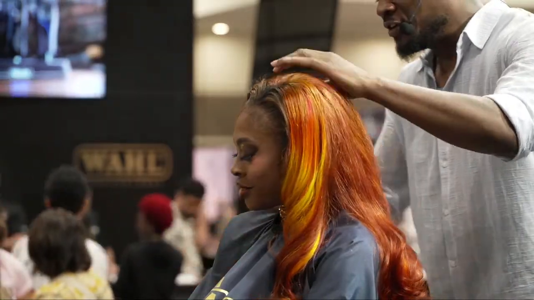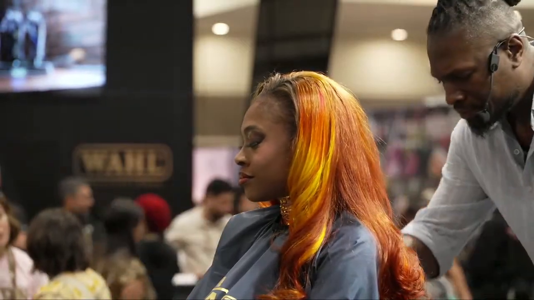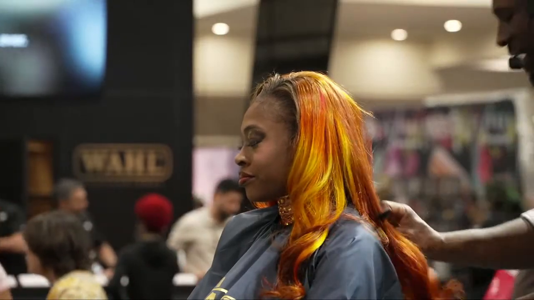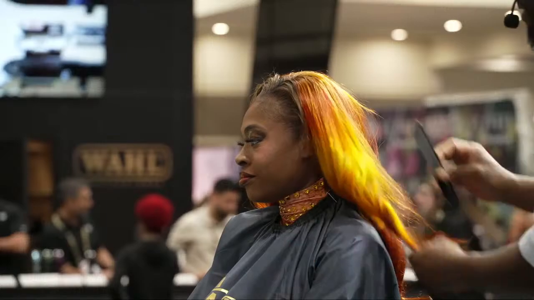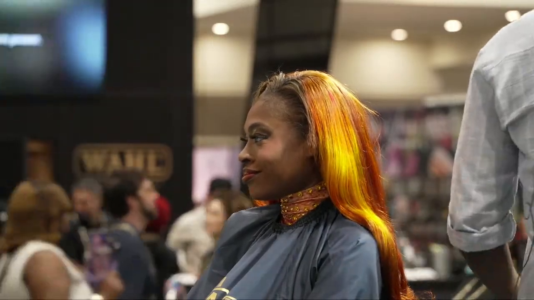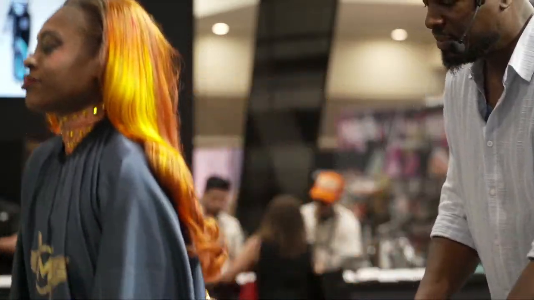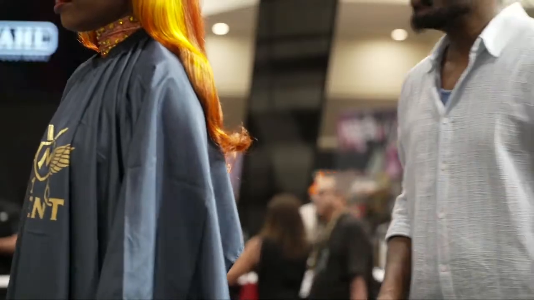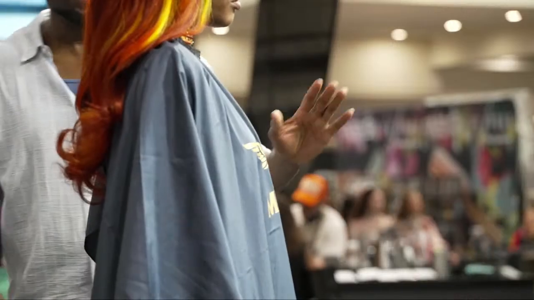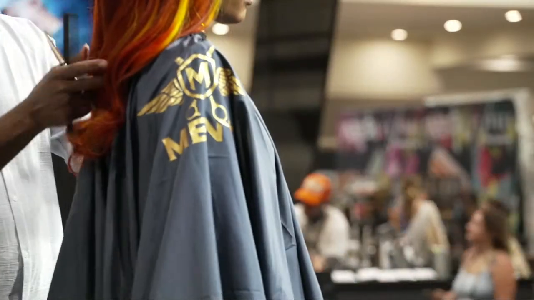All right. Now, the first thing I want to do is establish her length. Again, she doesn't want to lose a lot of length, but at the same time, we want to even up her palette and allow her hair to be nice and full, even though we are removing some length. So I want her to stand up, and I want her to look straight ahead. All right, I'm going to turn her cape around here.